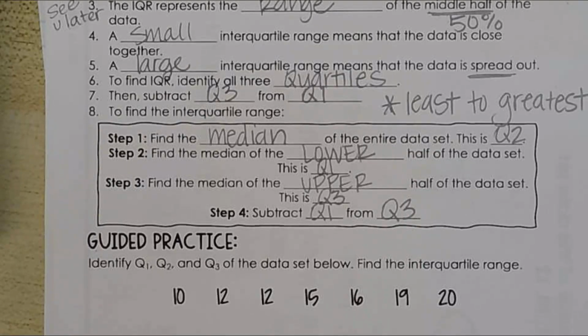Now, I heard somebody say, I thought median was a measure of center. Median is a measure of what? Center. We use median to help us find the interquartile range. But in the end, interquartile range is not a measure of center. What is interquartile range a measure of? Variability. And I can understand why this can get confusing, and this is why you need to be studying.